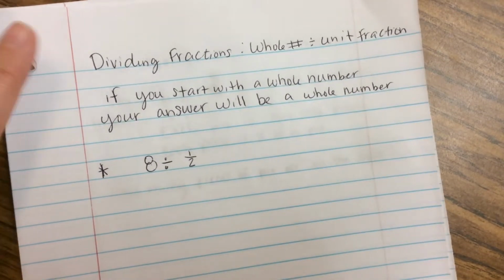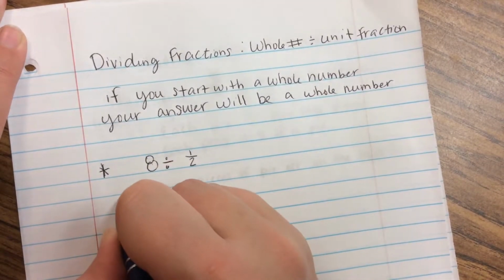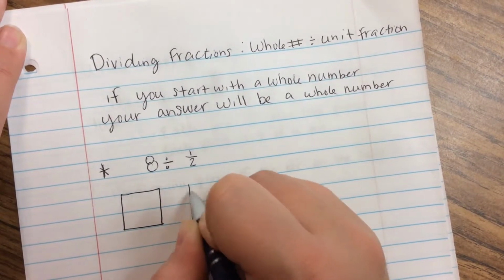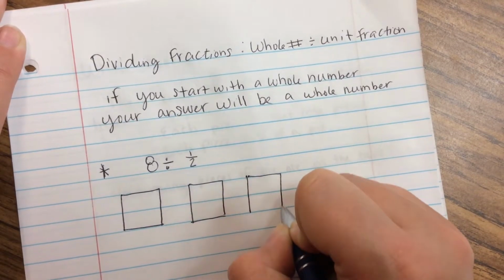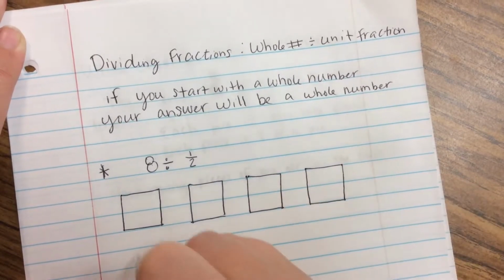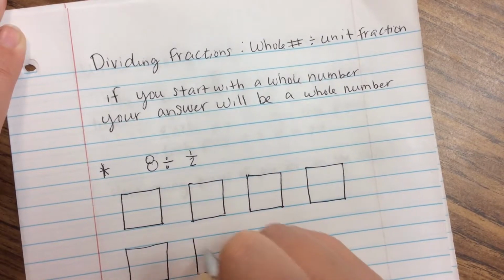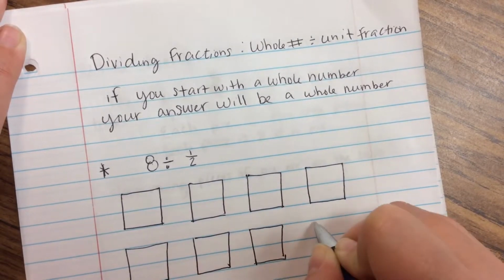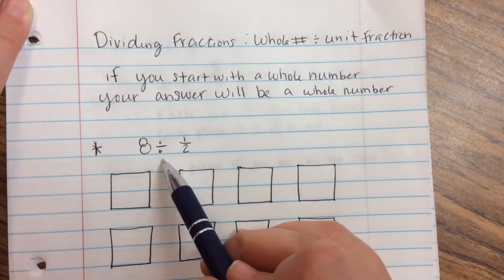So, in this problem, we have 8 divided by 1/2. Our starting amount is 8, so I'm going to draw 8 boxes to represent my amount. 1, 2, 3, 4, 5, 6, 7, 8. And I am dividing these boxes in half.